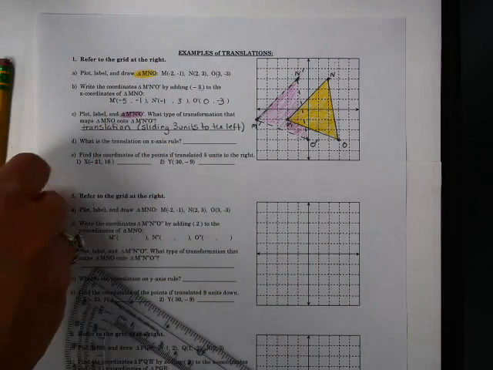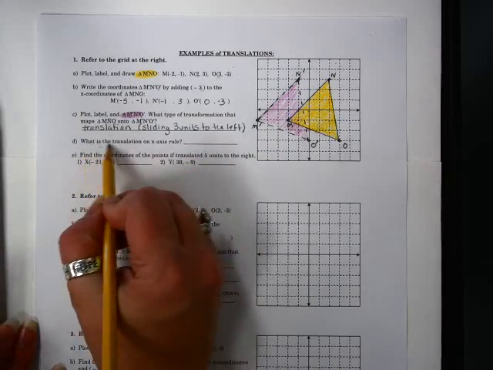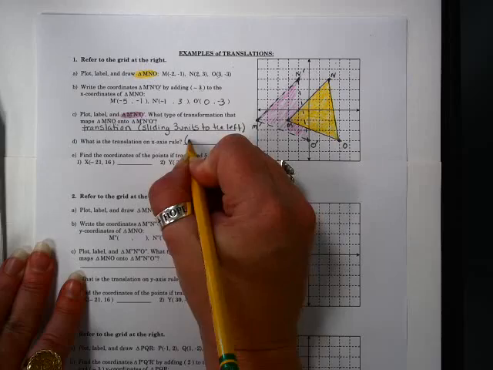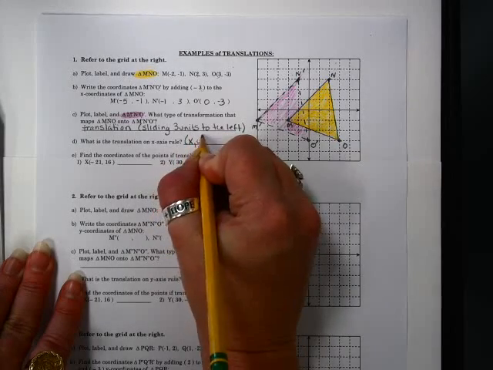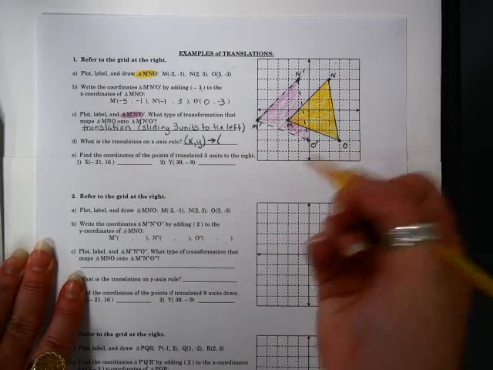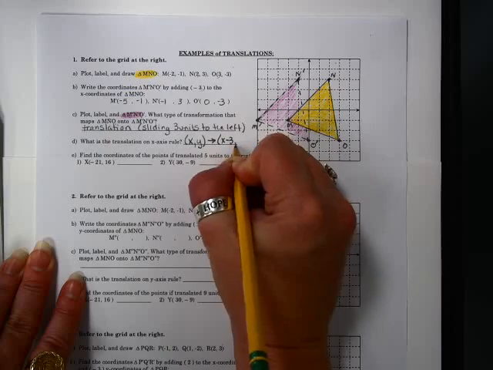Okay, so now we are asked to write the rule. What is the translation rule on the x-axis? Okay, what is the translation on the x-axis rule? So that's just the translation rule. X comma y is what it was. Then as we transformed it, what did we do to the x? We subtracted 3. So x minus 3 comma y.